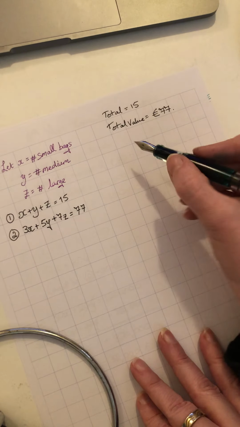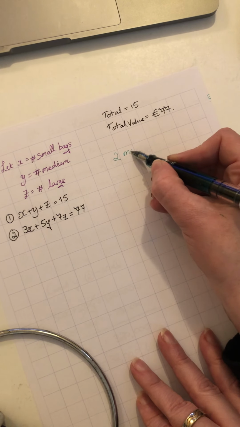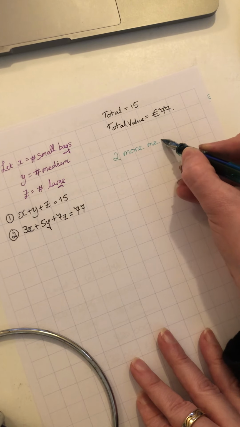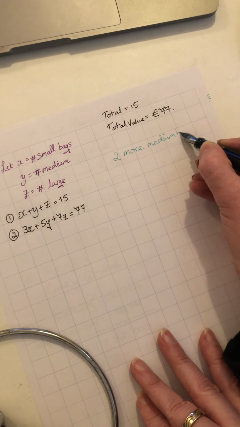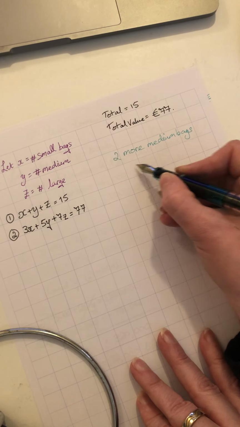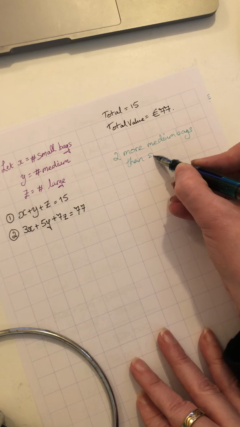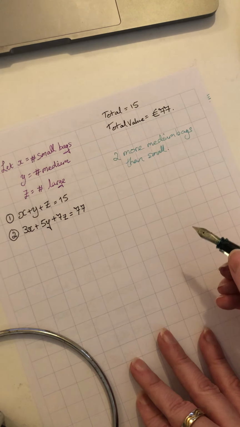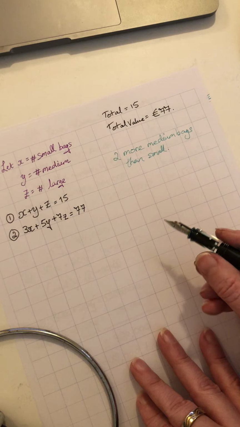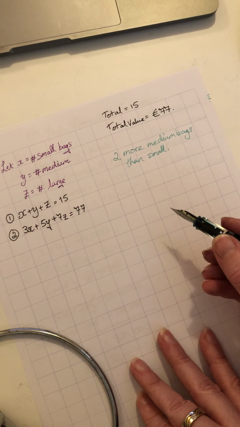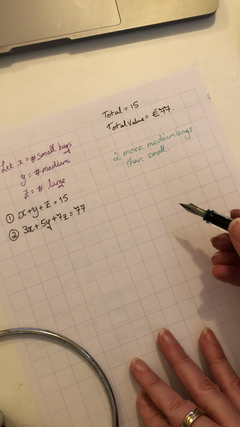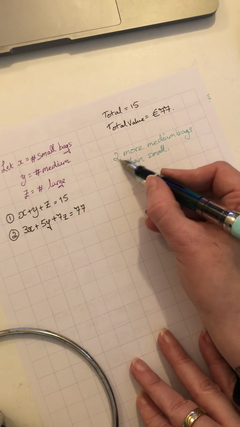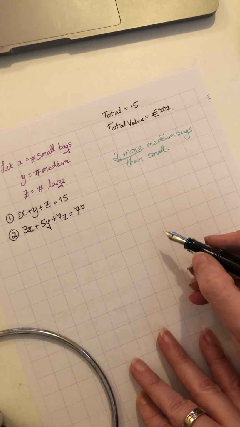They said that they sold 2 more medium bags than small. So what do I know? Well, if they sold 12 medium bags, they must have sold 10 small bags. They sold more medium bags than they sold small.